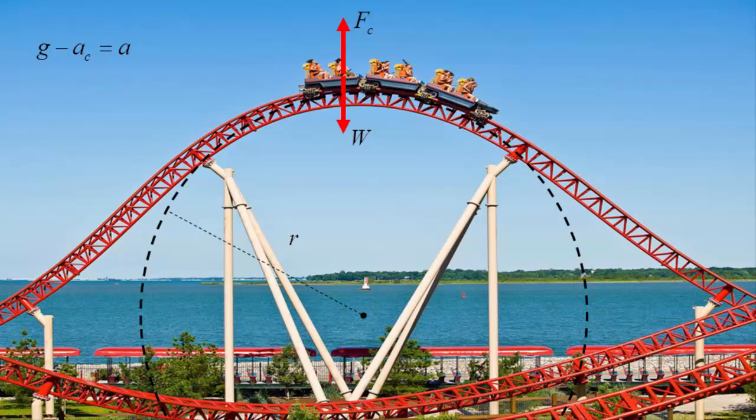So if gravity is greater than the centripetal acceleration, then the net acceleration is downwards and the person will stay on the coaster seat but with a reduced weight. But if the centripetal acceleration is greater than gravity, then the net acceleration is upwards and the person's tendency is to fly off the seat and be weightless.